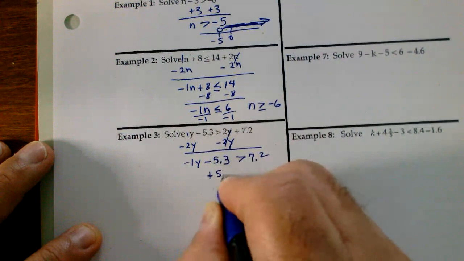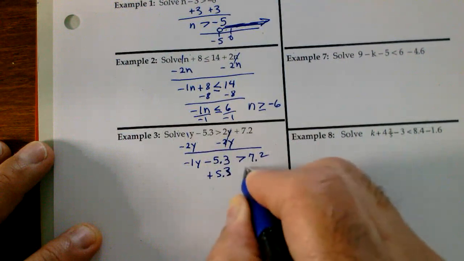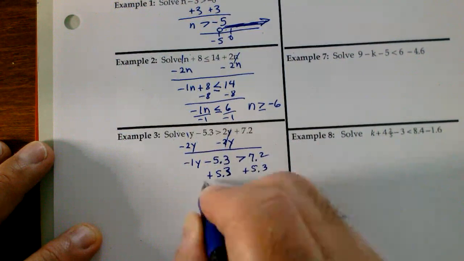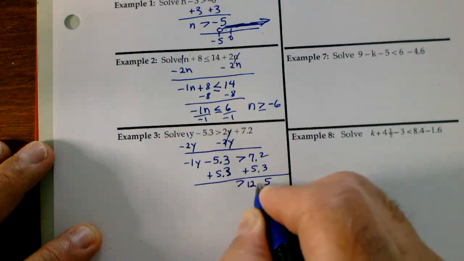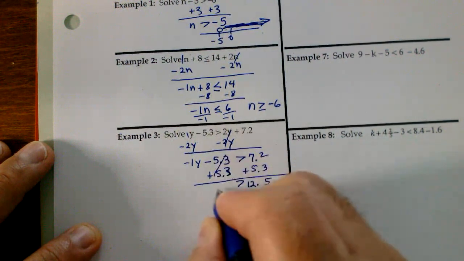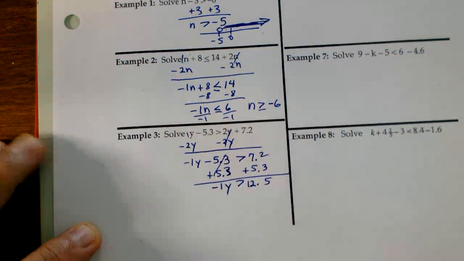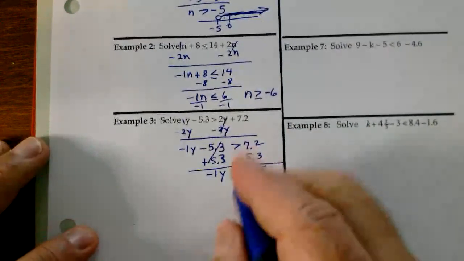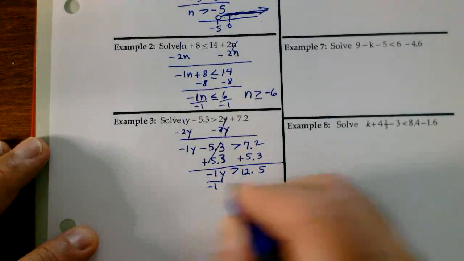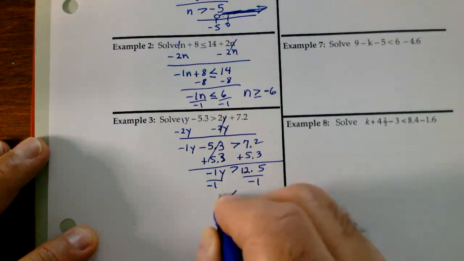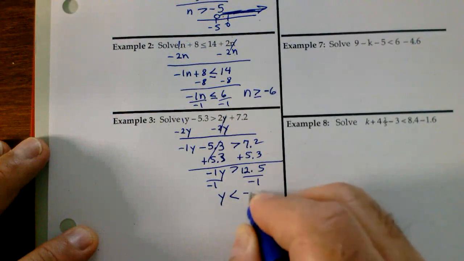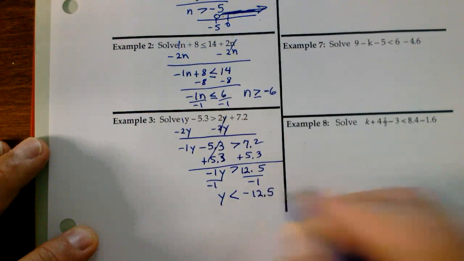Then we add the 5.3 to both sides, and you get 12.5 on the right, and you get -1y on the left. Like we said before, we divide or multiply by a -1. That reverses the direction of the inequality, and you get something like that.